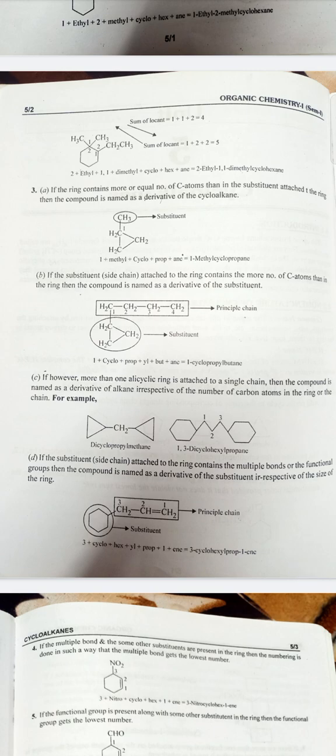D part. If the substituent or side chain attached to the ring contains a multiple bond or a functional group, then the compound is named as a derivative of the substituent, irrespective of the size of the ring.